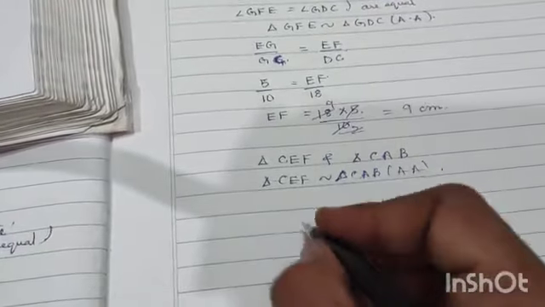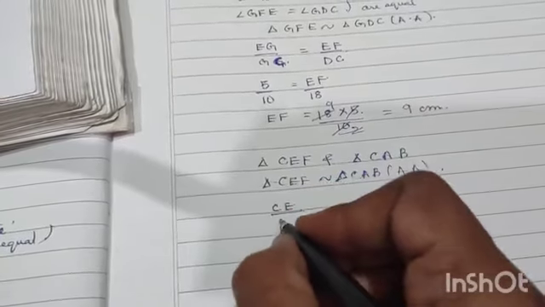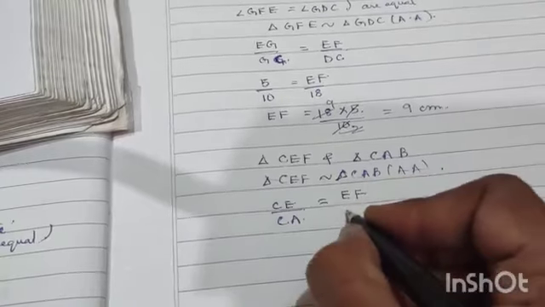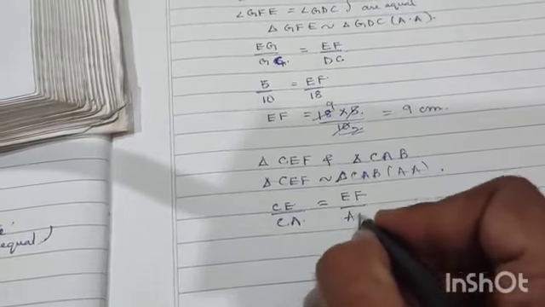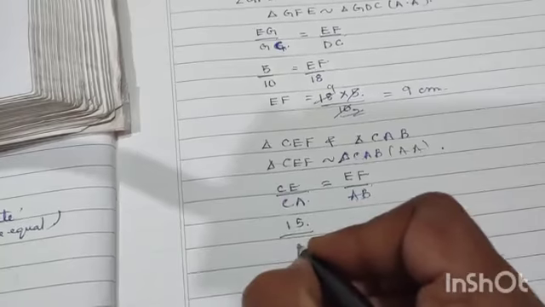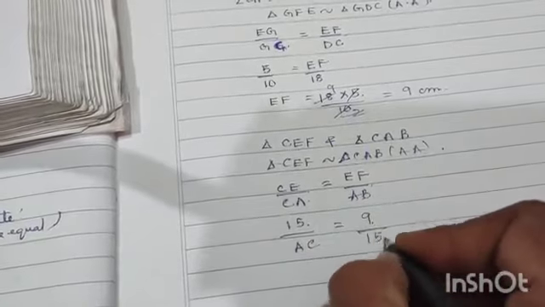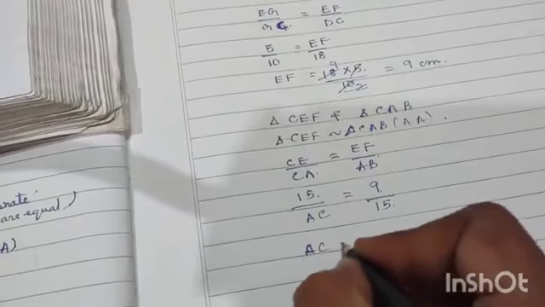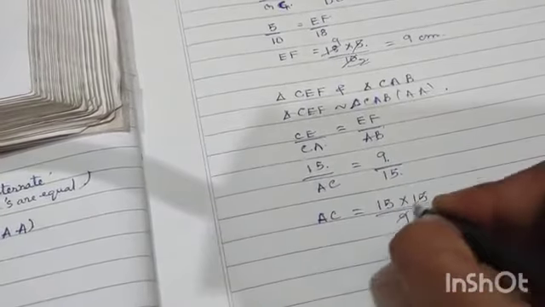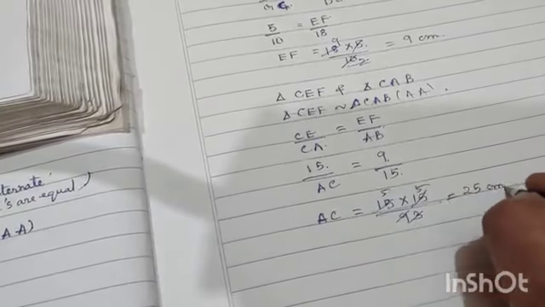So the ratio of the sides follow, that is CE by CA is equal to EF by AB. Now substituting the values which we have, CE is 15, CA, that is AC, we have to find out, EF is 9 and AB is 15, which on calculating we get AC is equal to 15 into 15 by 9. 3 3s are 9, 3 5s are 15, 3 5s are 15, which is 25 centimeter.